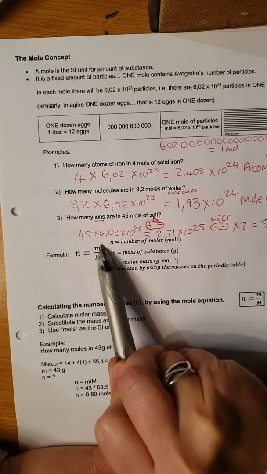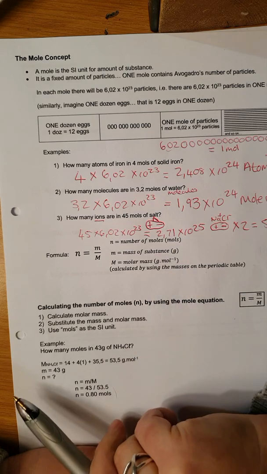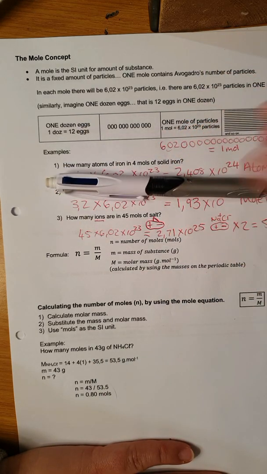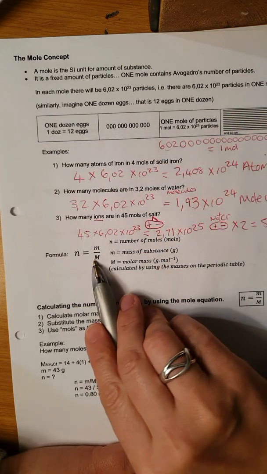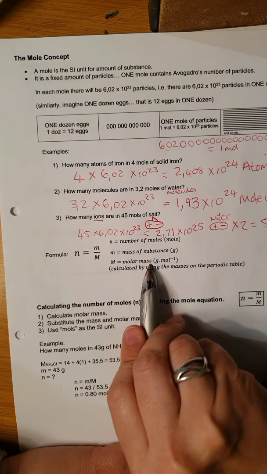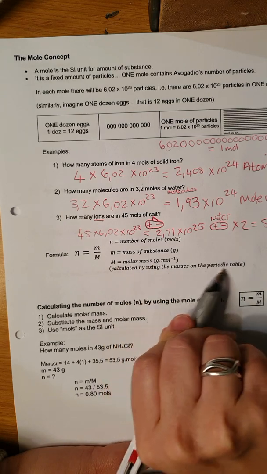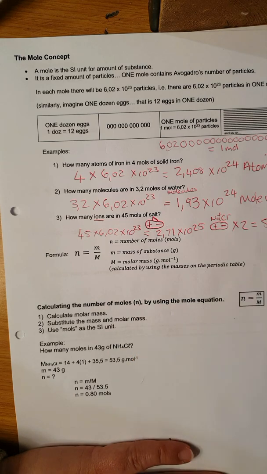Your small letter m is the mass of a substance. So I have this pen and the mass of this pen is 20 grams. That is that m. The capital M is the molar mass. And you will never be given the molar mass because you can calculate it by using the periodic table like you did in the previous pages.